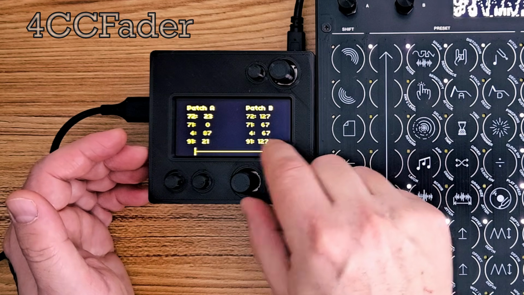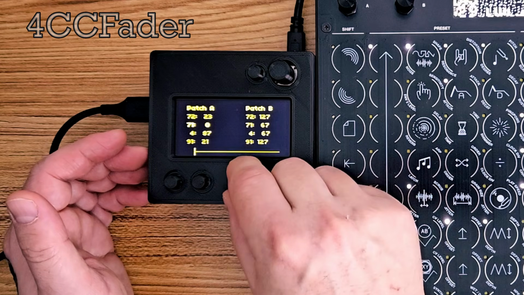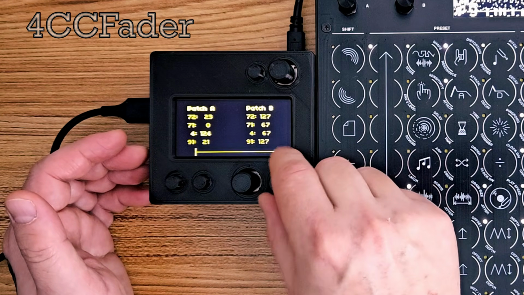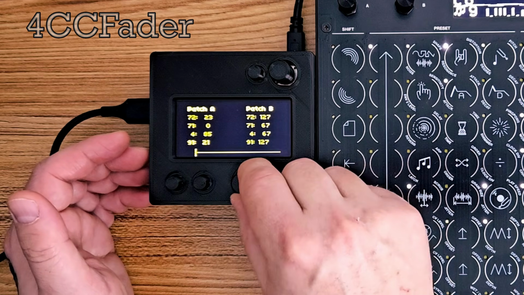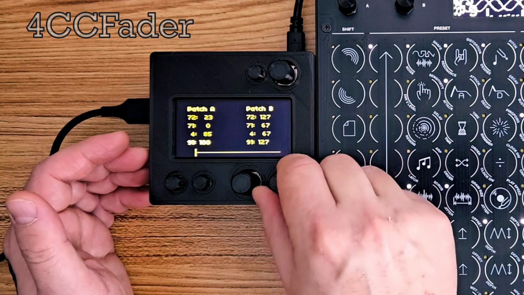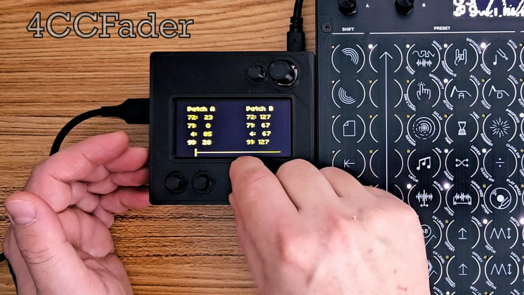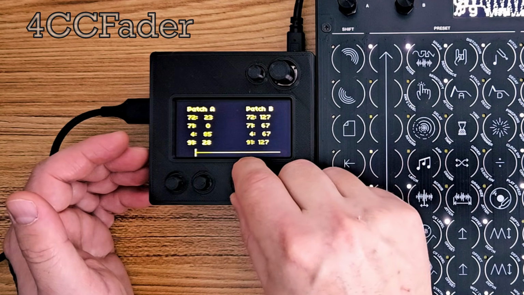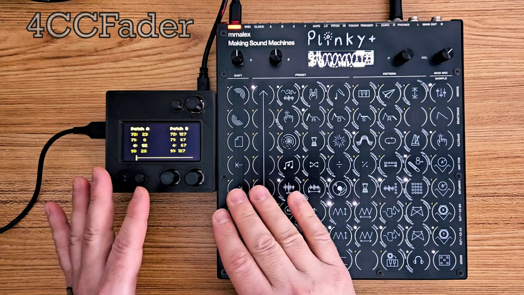Longer or shorter. I've got some resonance. I've got the distortion. Yeah, it's kind of nice. And this last one was the reverb send. So this is already really convenient on its own.